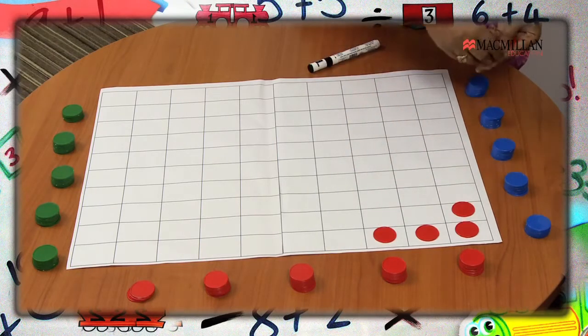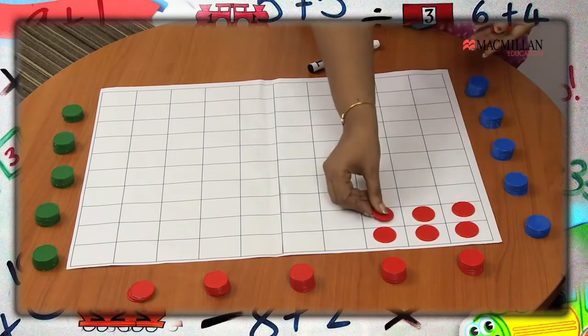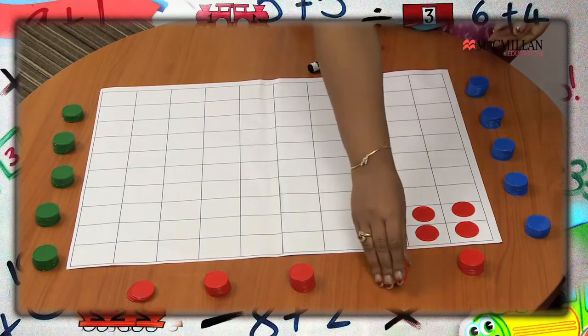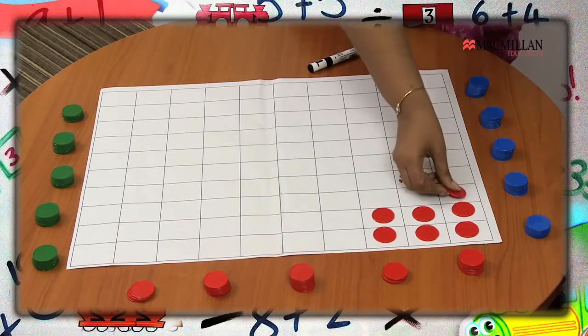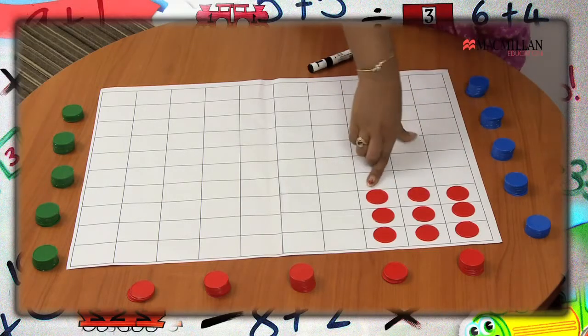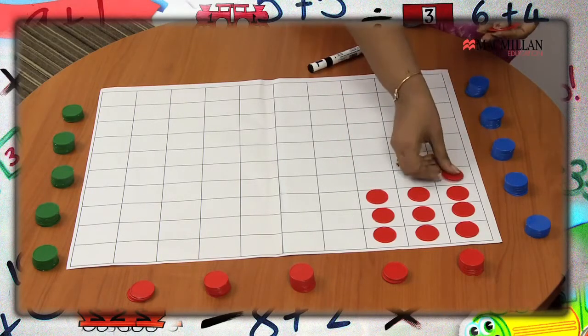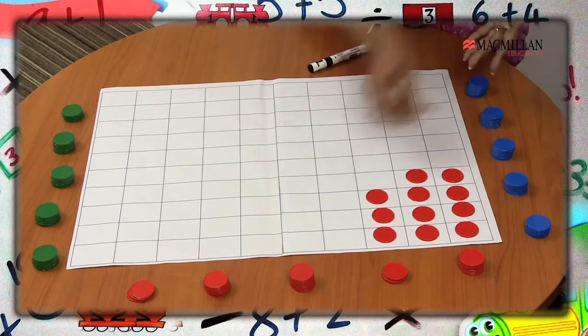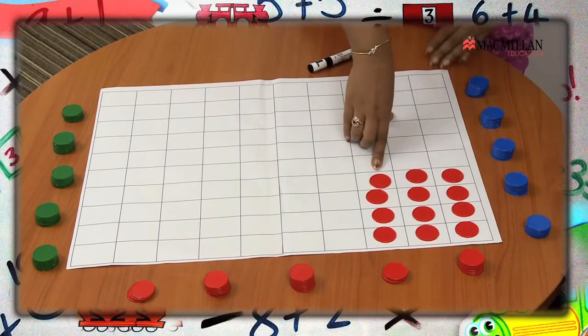3 counters in the next row. These are the books which second friend of mine will get. 3 counters in the third row. These are the books which third friend will get. And 3 counters in this row, the books which I will get from the library.